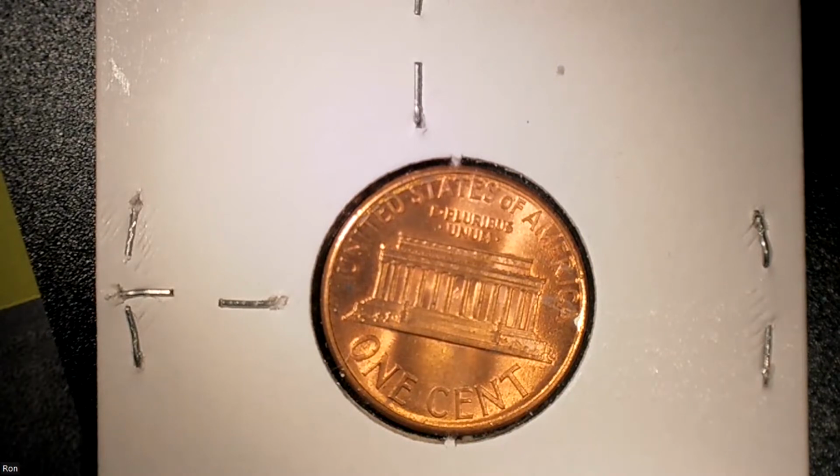So you need to check with the coin grading service how much of a rotation it takes for them to actually annotate that it is a rotated die. Okay, so that's the first coin. Kind of interesting. That was the 1989.